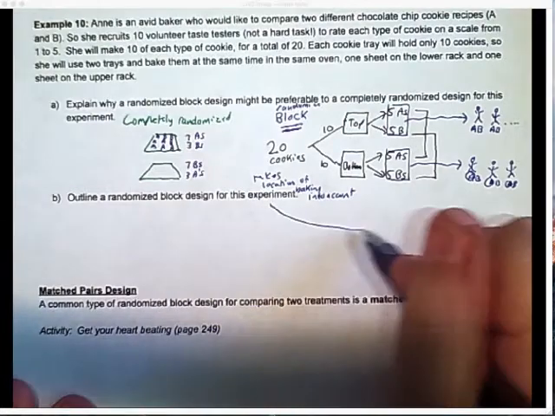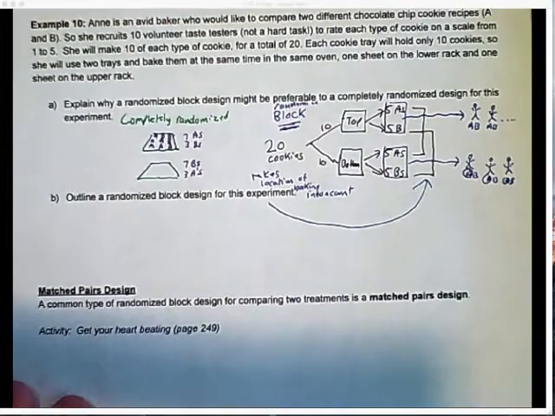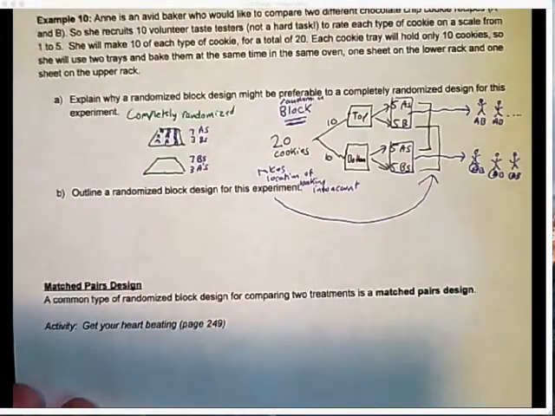And here would be my randomized block design outline.